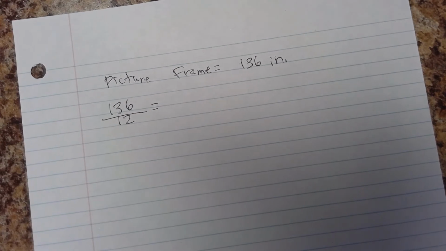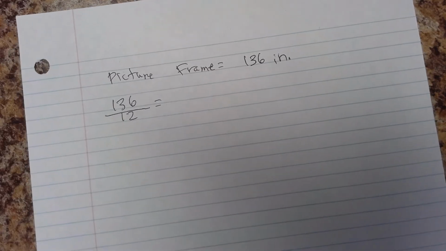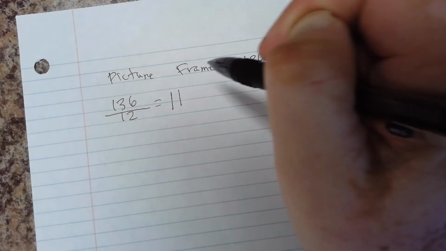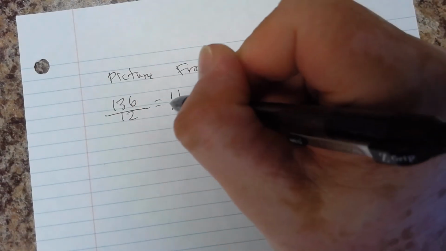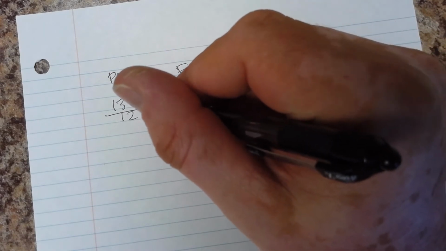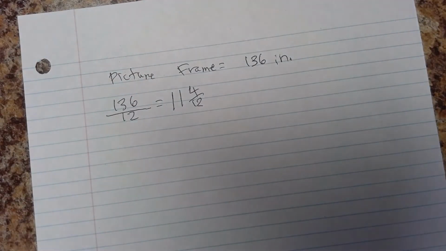A whole ton of them, because 12 times 12 is 144, right? 12 times 10 is 120. And as a matter of fact, what's 12 times 11? Add another 12 to 120. That's 132. That's as close as we're going to get. So we can get 11 12s out of here. 12 times 11 is 132. So from 132 to 136, 33, 34, 35, 36, that's 4. So we have 11 and 4 12ths.